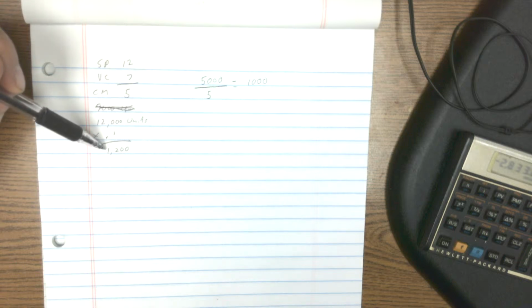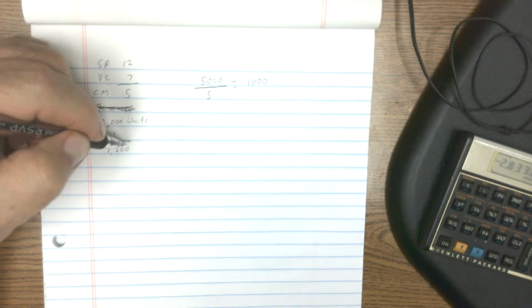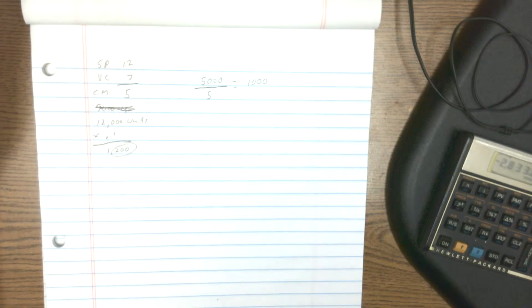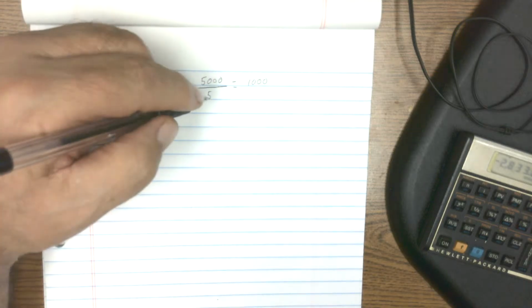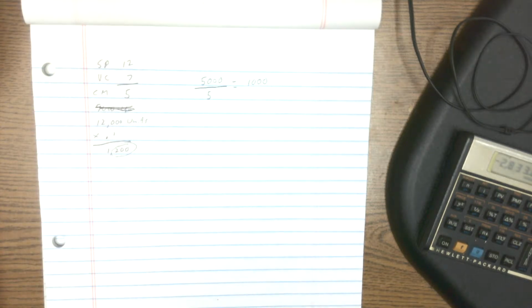Well, they think we can sell 10% more or 1,200 units, so we would be 200 units better off, or basically $1,000 better off. 200 times 5, $1,000 more profit if we invest $5,000 in the advertising campaign. So anything more than 1,000 units would work for that, right?